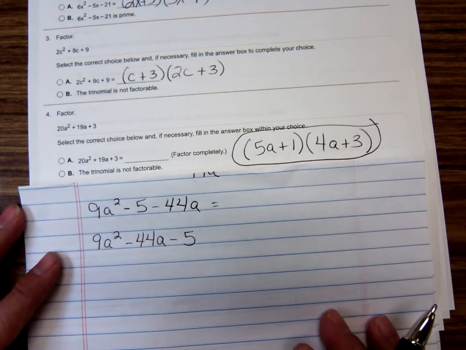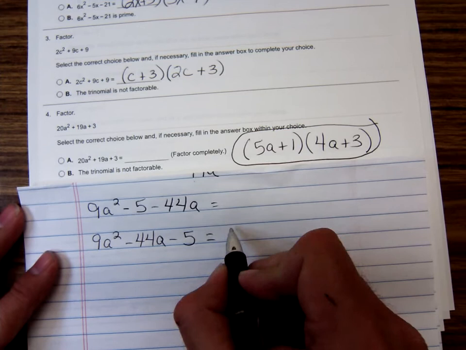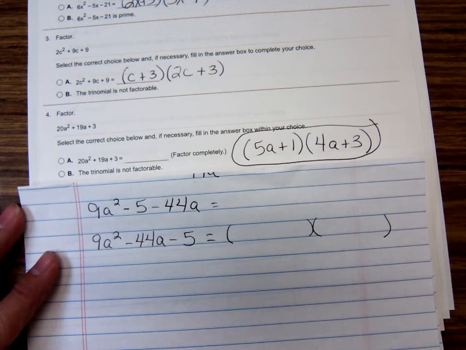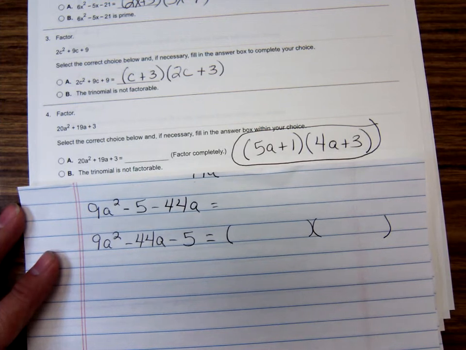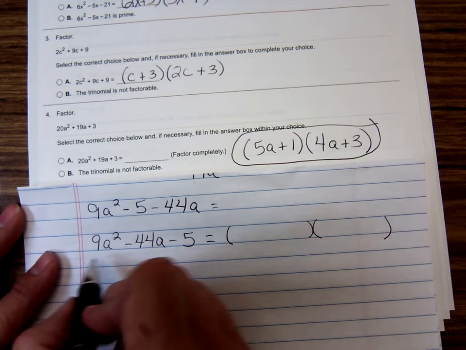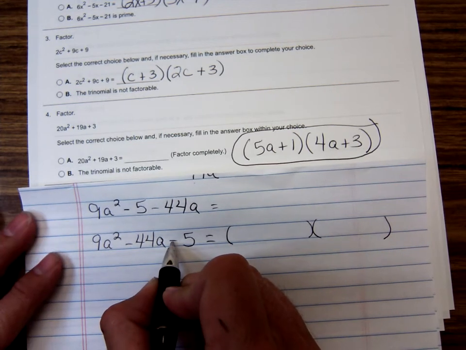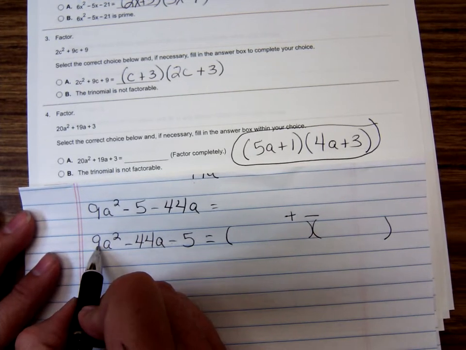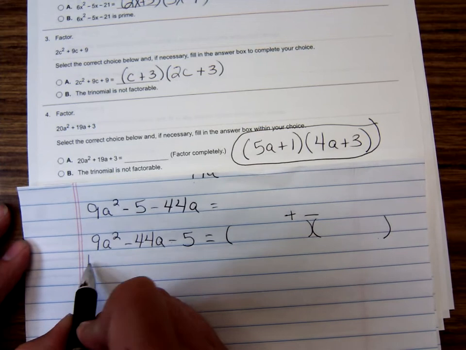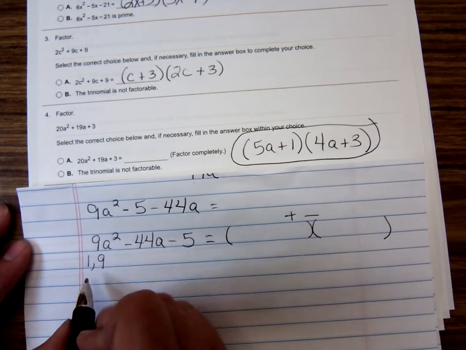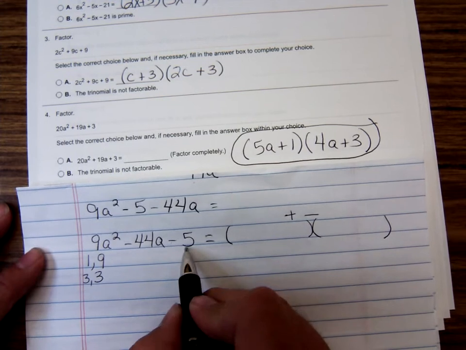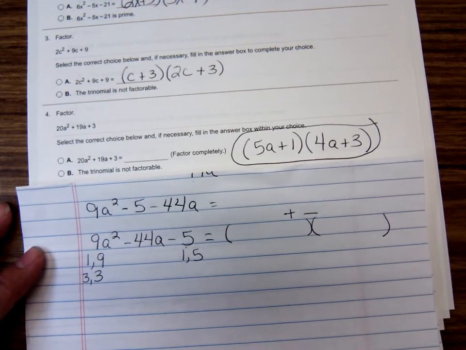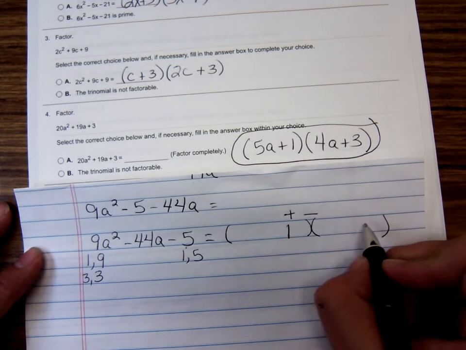And now I'll start the way I've been doing. Draw my 2 sets of parentheses. And look, the second sign is minus, so 1 plus and 1 minus. Numbers that multiply together to give 9 are 1 times 9 and 3 times 3. Numbers that multiply together to give 5, well, there's just 1 and 5. So this is another one I think I'll just fill in. A 1 and a 5.